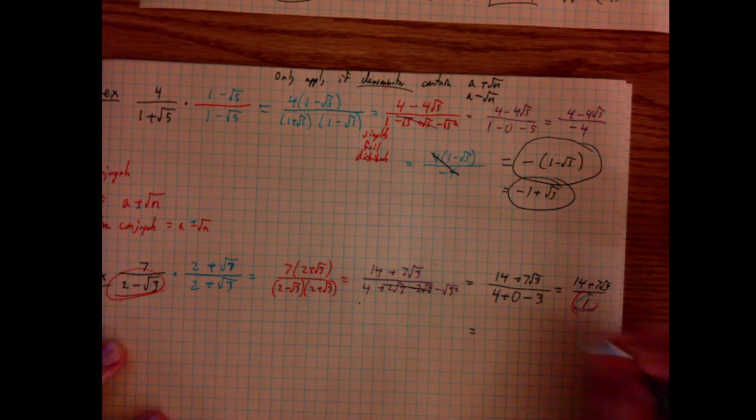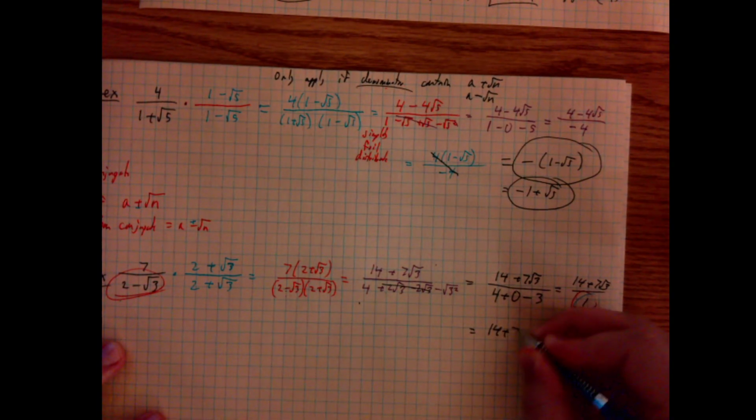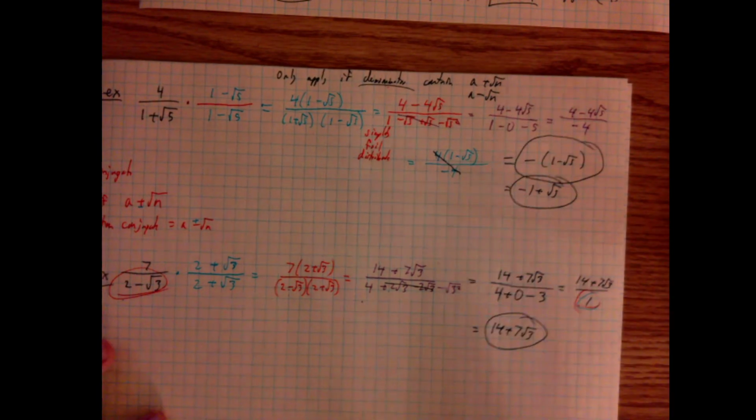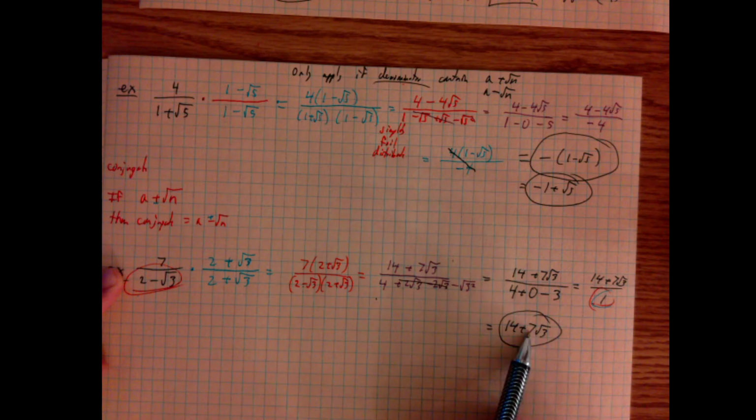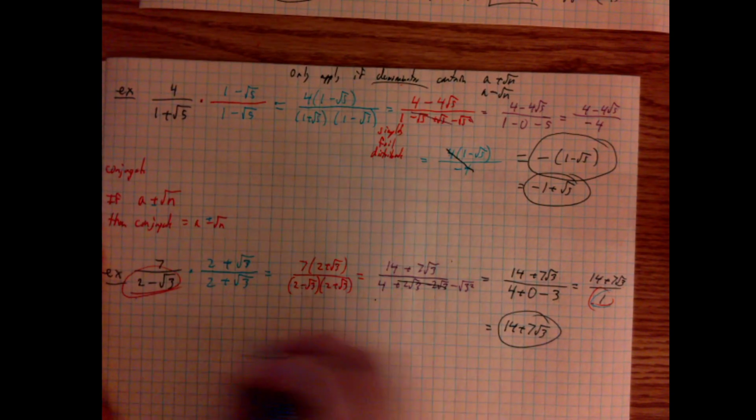So in this one, it simplifies to 14 plus 7 square root of 3, and that's the answer. If you were to type this statement into a calculator, it's exactly the same as that statement, which is how you know you've done this correctly.